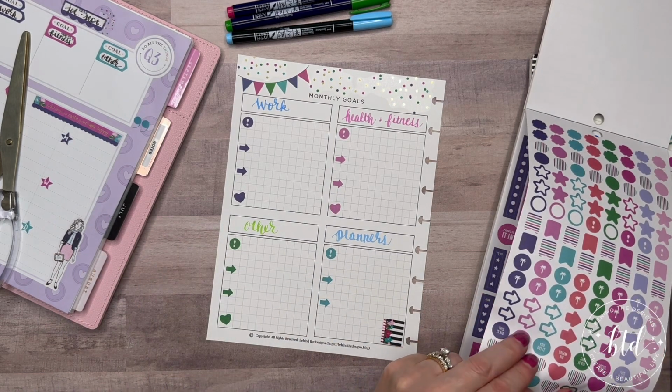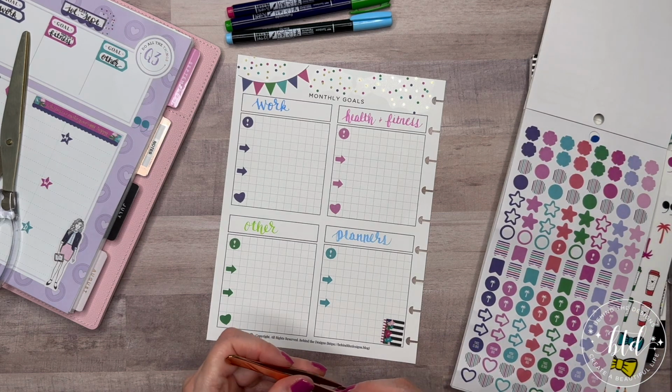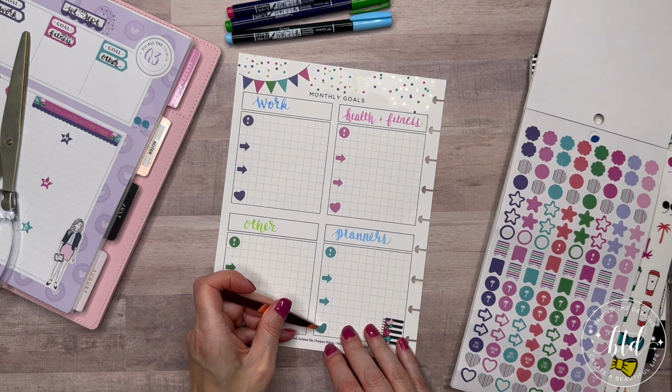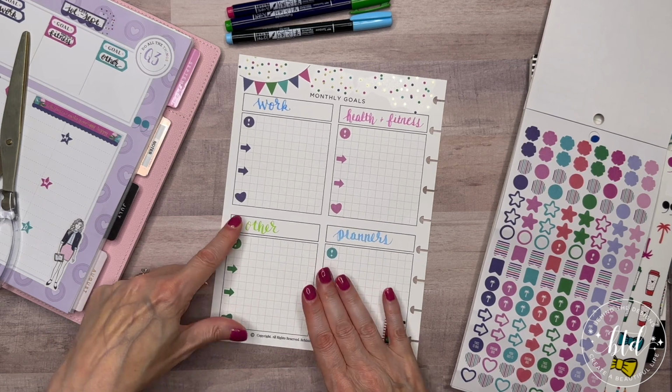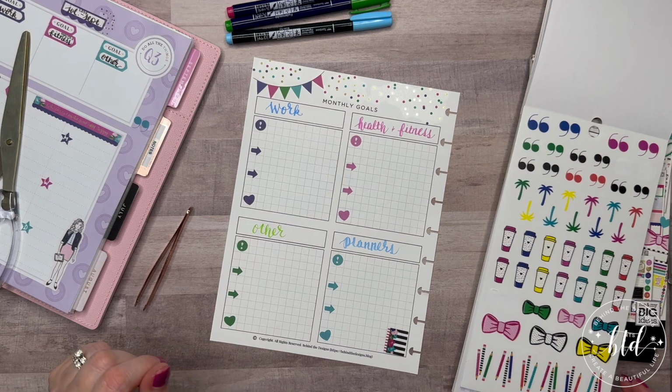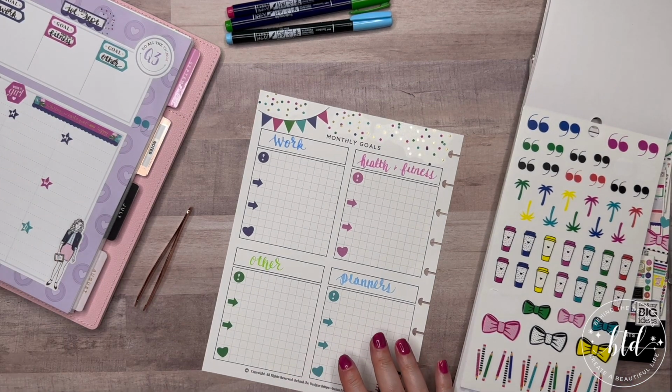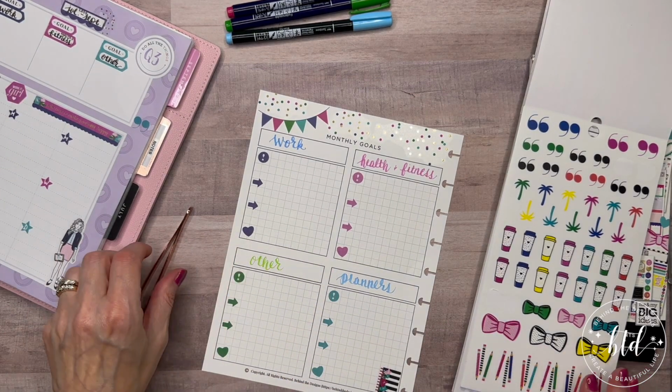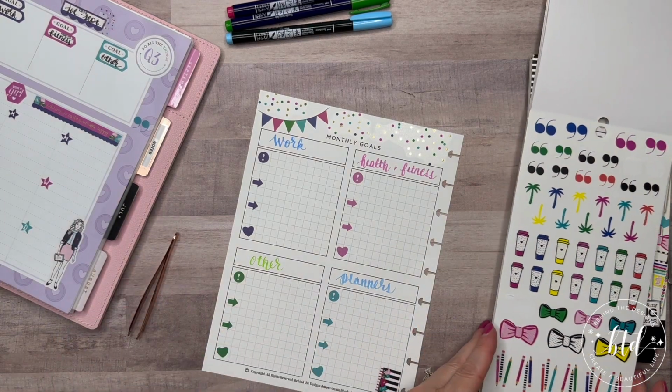And then the heart. Okay. And then I'm going to come over, grab some from here. I'm loving how this looks. We'll put it in here when I'm finished so you can see them side by side.